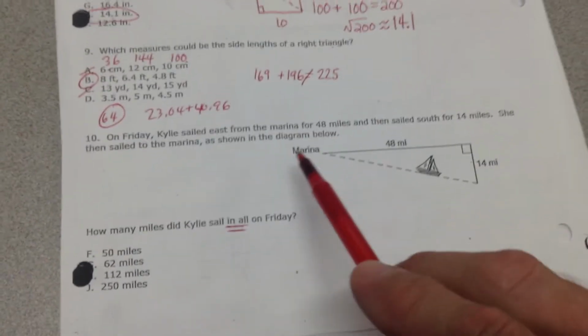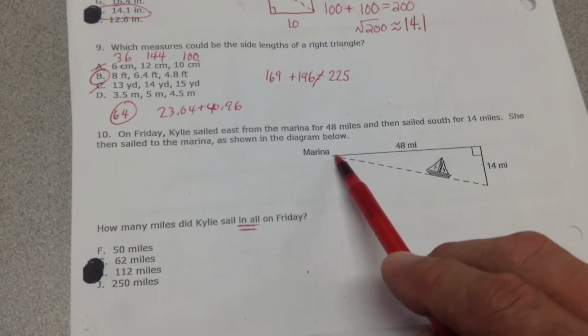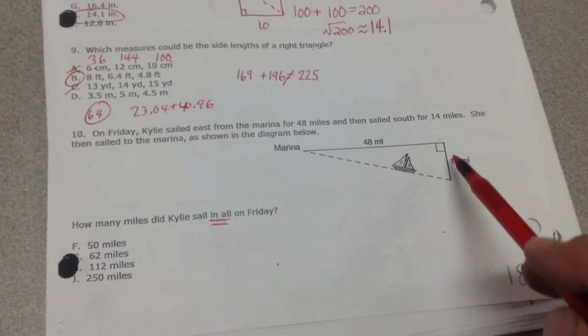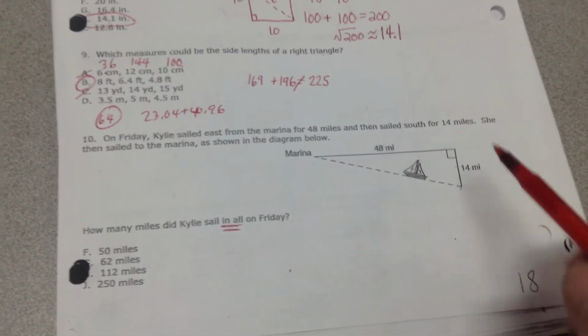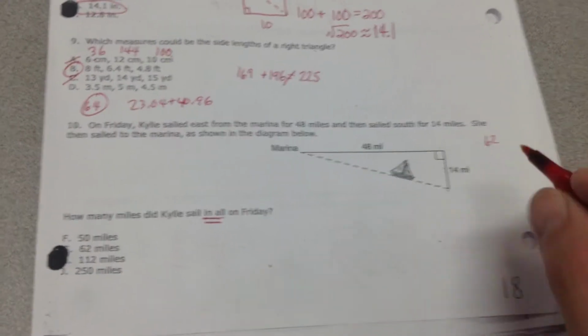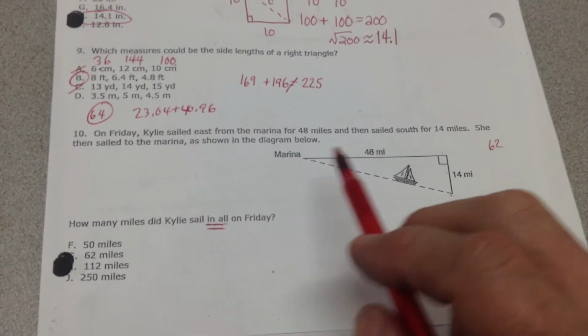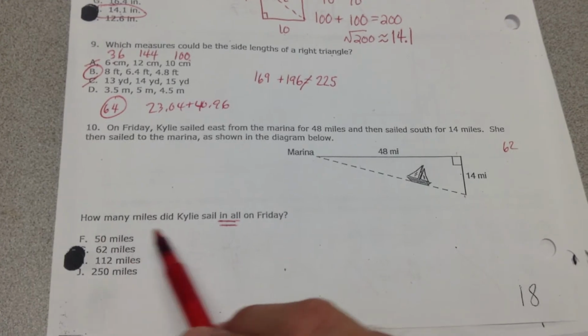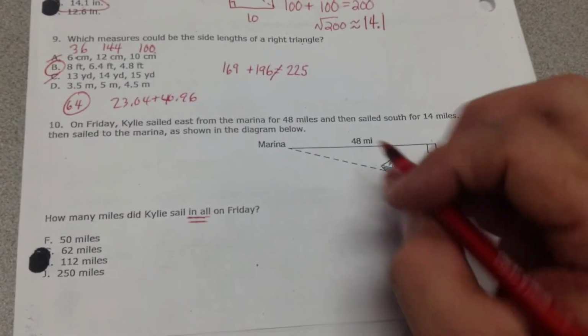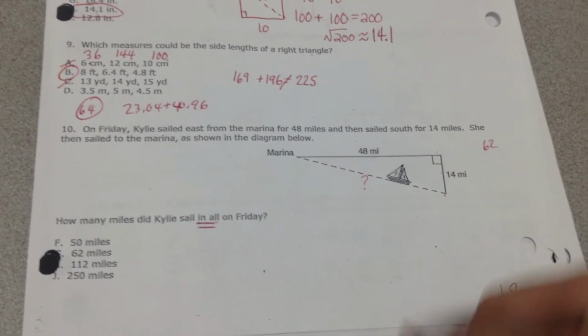And the last one, it's got the sailboat sailing, so it says that Kylie sailed this way 48 miles, then this way 14 miles. And we're trying to find out how far she sailed in all on Friday. So we got to find our C here. Okay?